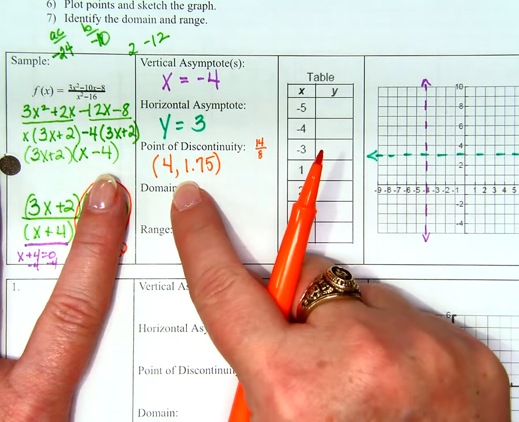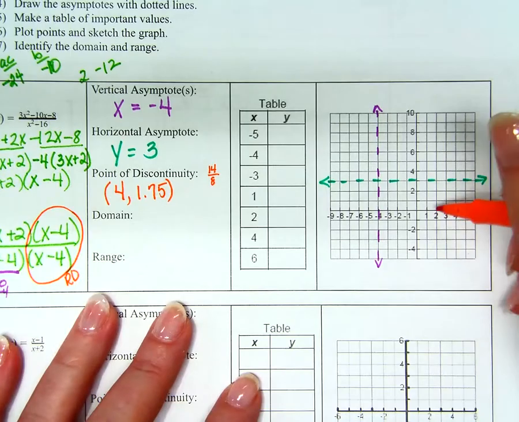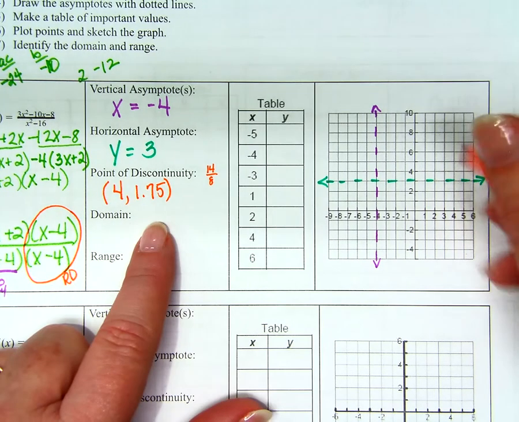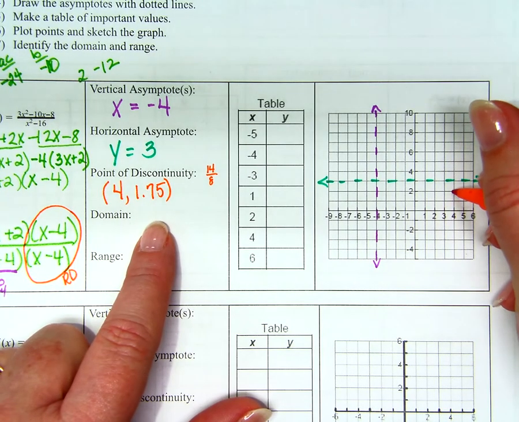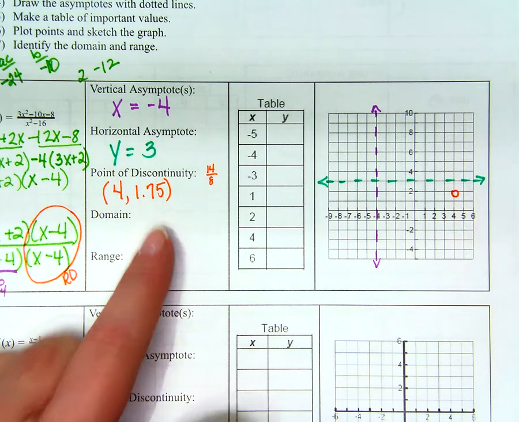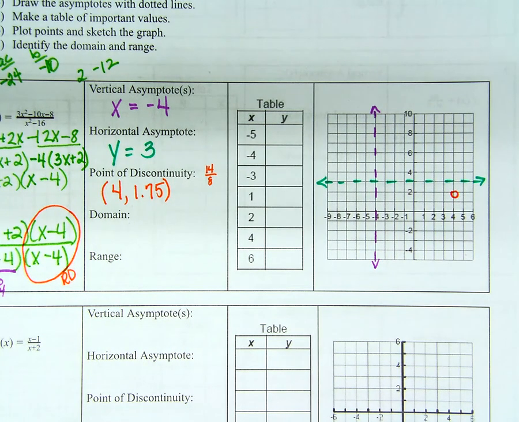So what am I going to do right here at the point (4, 1.75)? I'm going to draw a hole. That's what's there, isn't it?